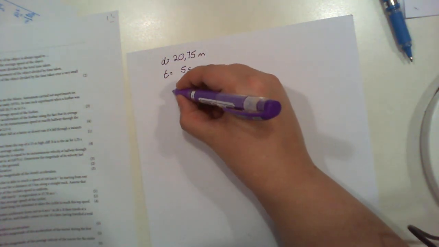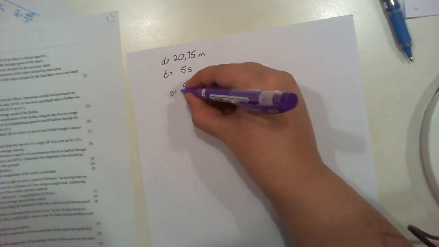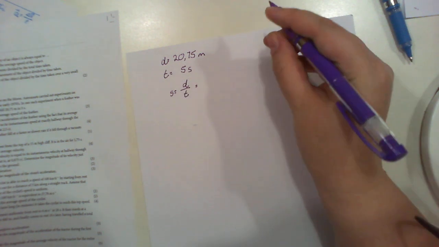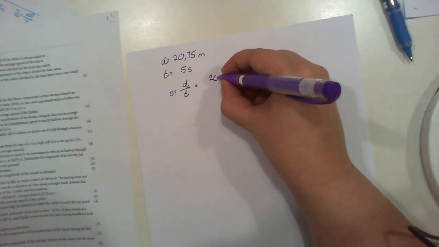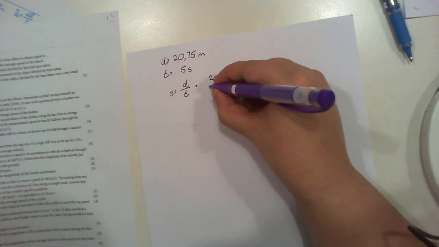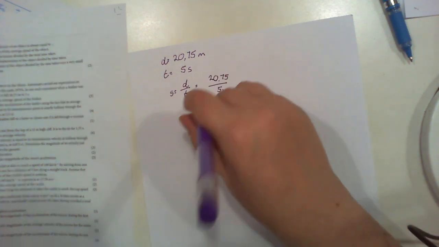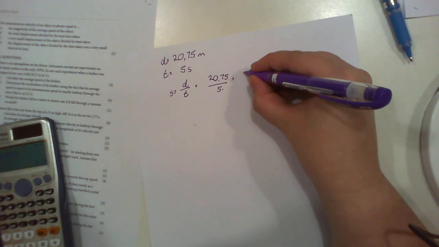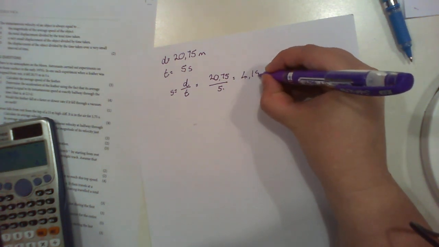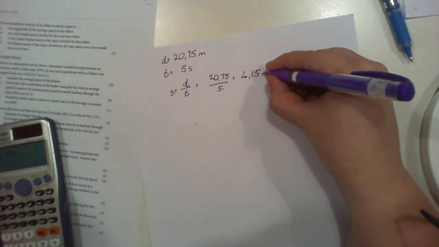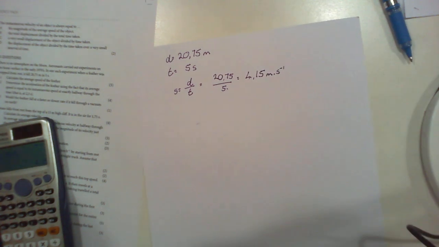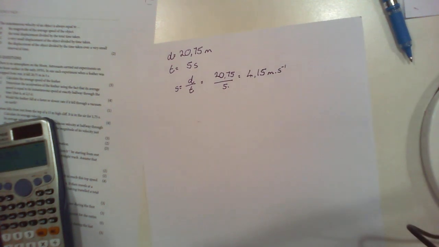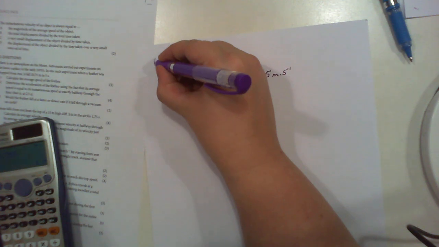So let's just do the speed is distance over time. Very simple. 20.75 over 5 seconds will give us 4.15 meters per second. Remember, it asked for speed, so that is the end of the story. Let's do the 6.1.